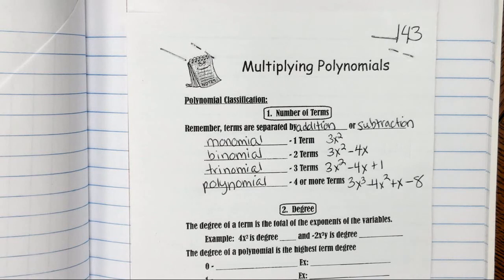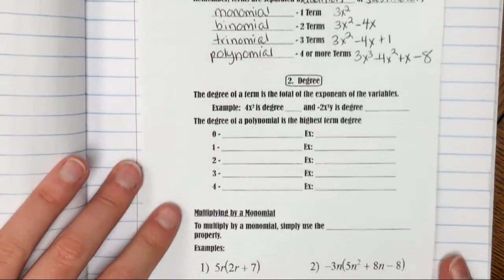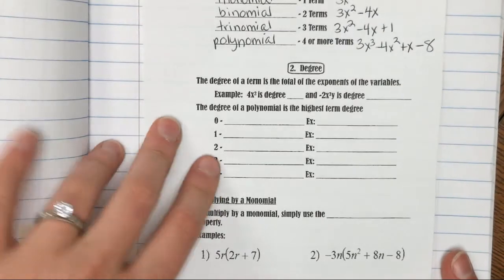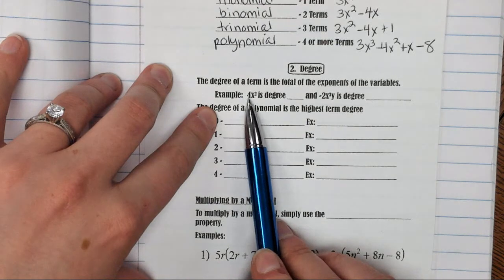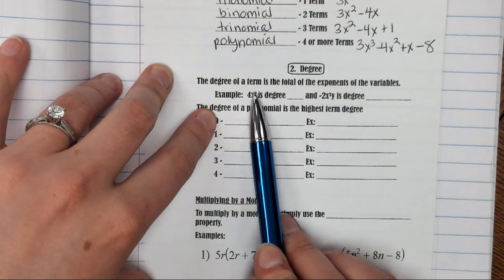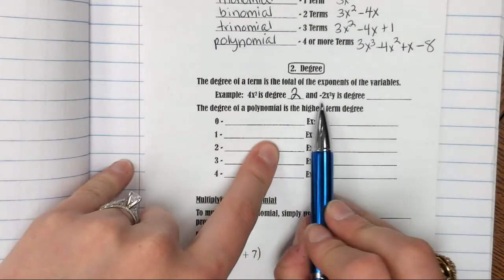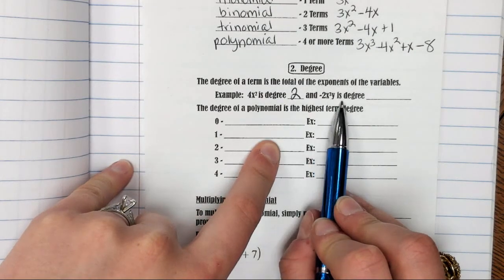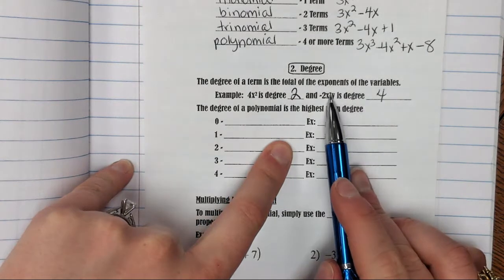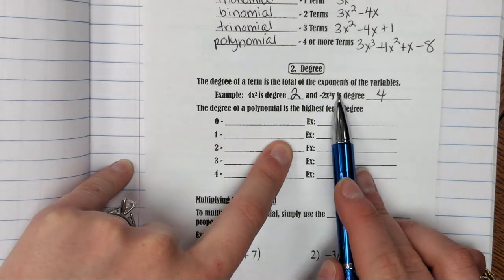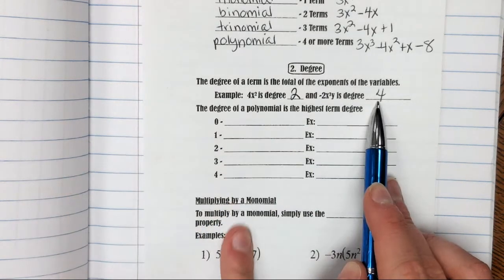All right, the second way to classify polynomials is based upon the degree. The degree of a term is the total of the exponents of the variables. So for example, 4x squared is degree 2 because the exponent is 2. And negative 2x to the third y is degree 4. Notice this is x to the third and y to the first, so we take the sum of the two exponents. 3 plus 1 gives us degree 4.